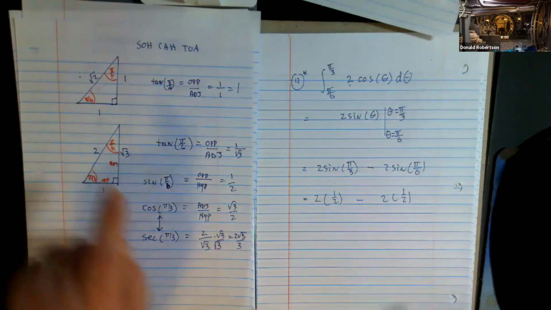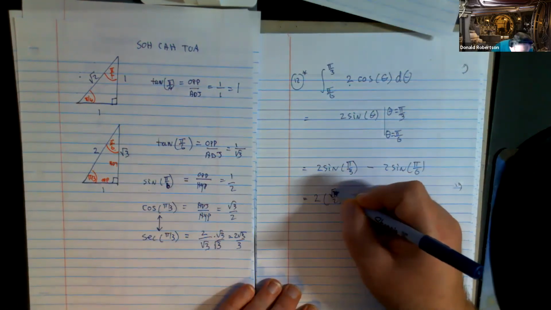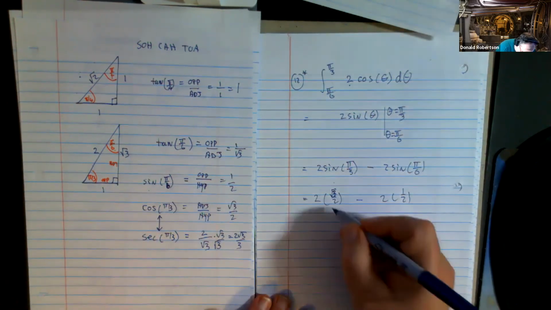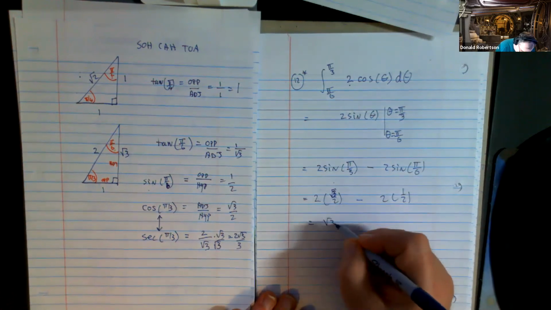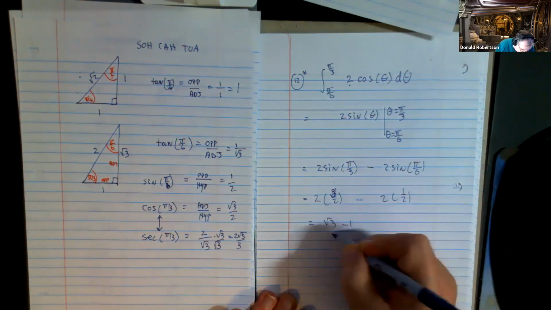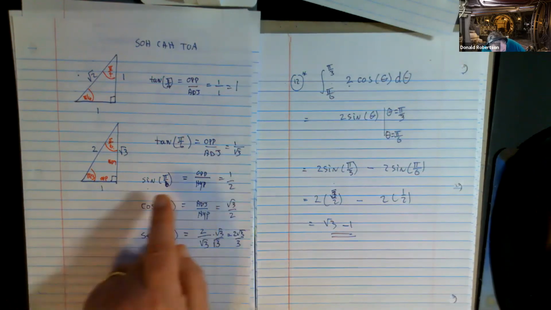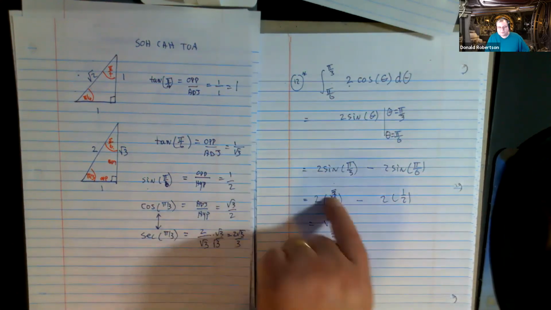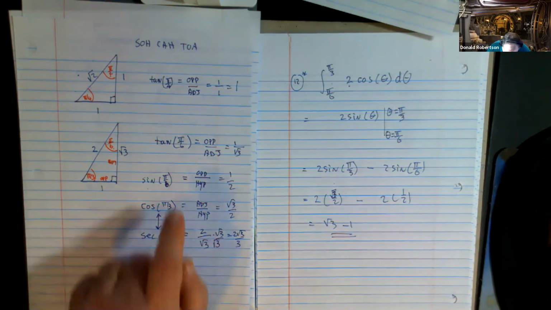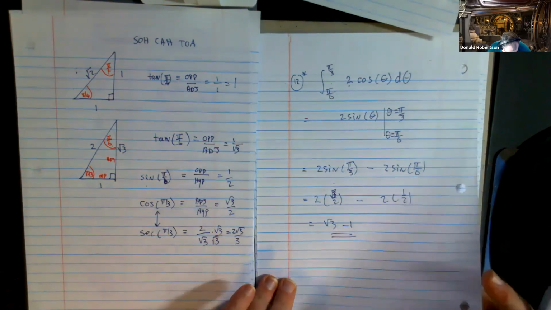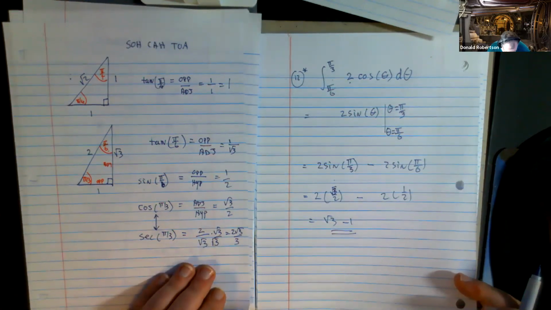It's root 3 over 2. There we go. Gotcha. So they cancel out and you get root 3, and they cancel out and you get 1. So the sine of pi upon 6 is a half, and the sine of pi upon 3 is root 3 upon 2. So nobody caught my mistake. And that's the end of that guy.